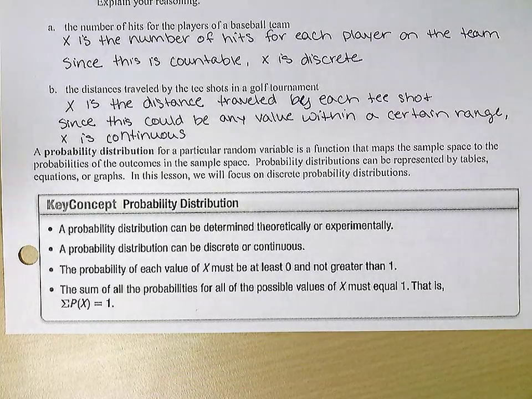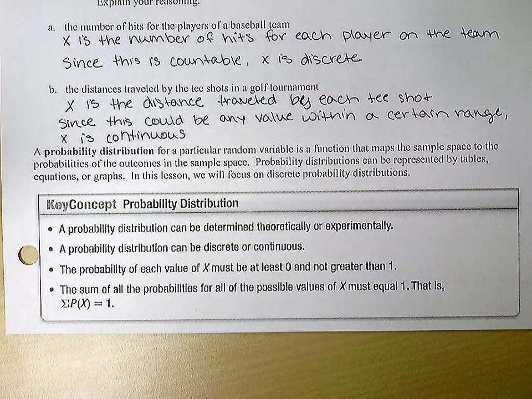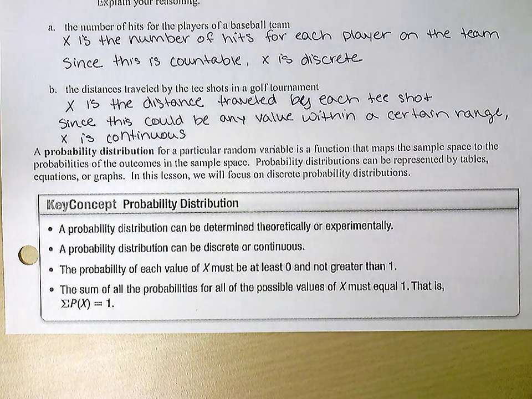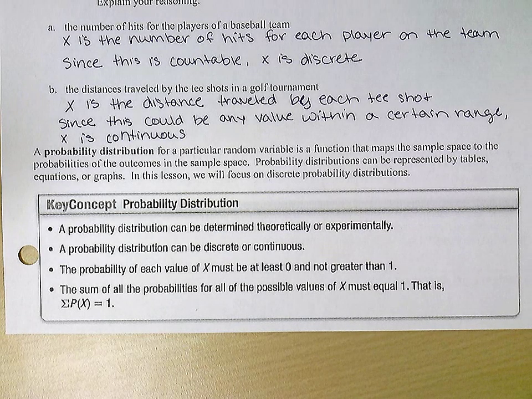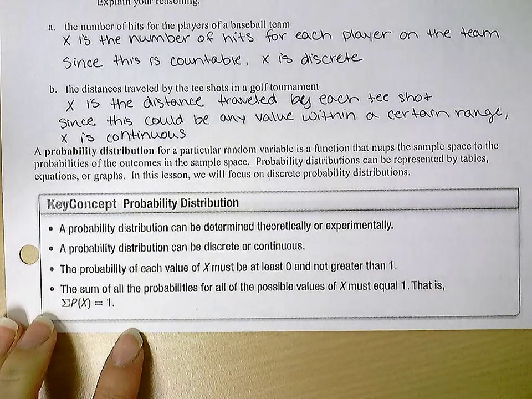All right, then moving on here, a probability distribution for a particular random variable is a function that maps the sample space to the probabilities of the outcomes of the sample space. Probability distributions can be represented by tables, equations, or graphs. In this lesson, we'll focus on discrete probability distributions. So we're looking at the ones that are countable. Okay, so we can count the sum or what that probability could be.